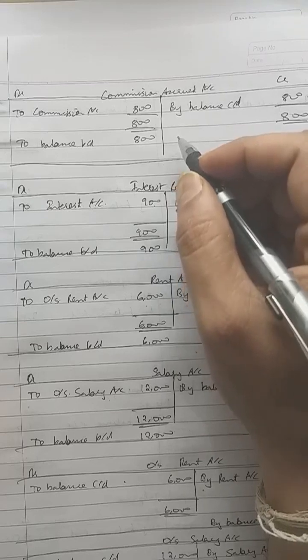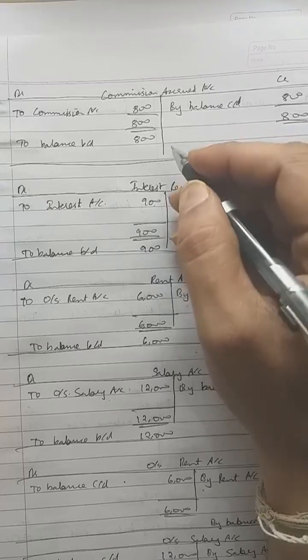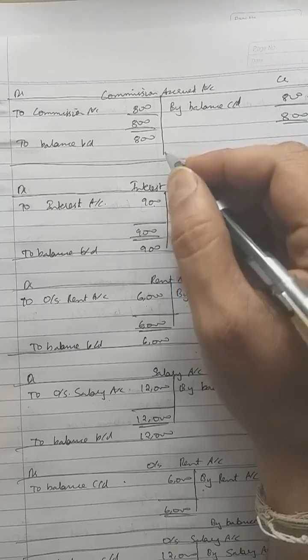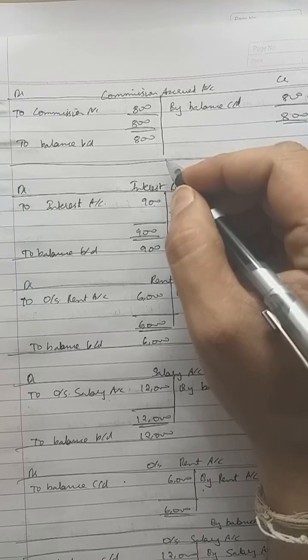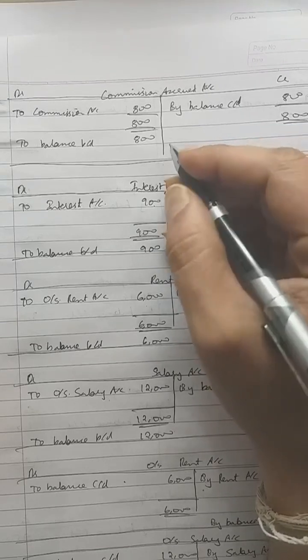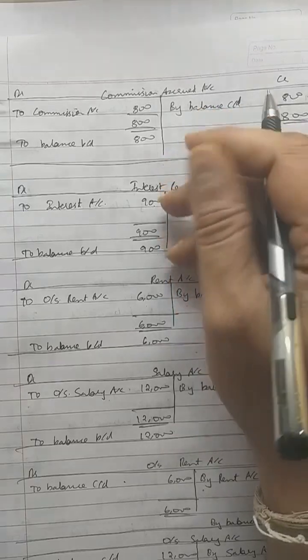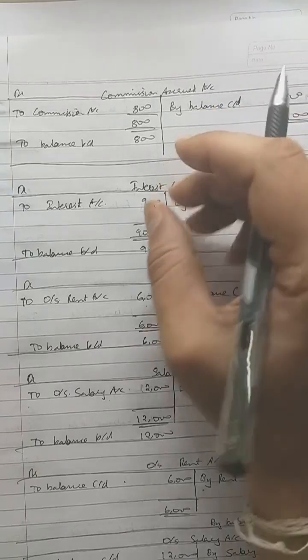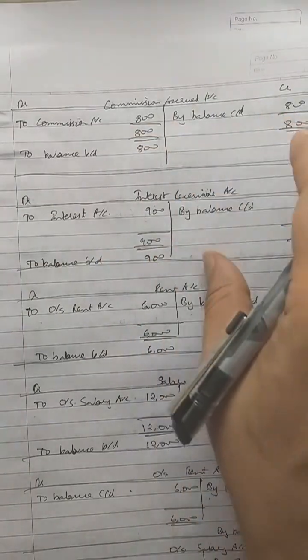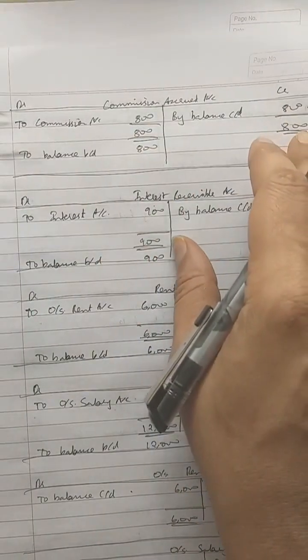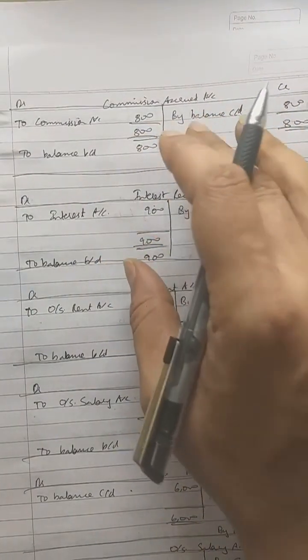But do not panic, this much lengthy problems they will not ask, because if this particular problem only takes about 45 to 50 minutes for you in exam, what about other problems, right? So they will not give, but this one will be a good practice problem. Since it is a revision problem, we are doing such problems. This lengthy problem will not come, but this will be good practice for you.